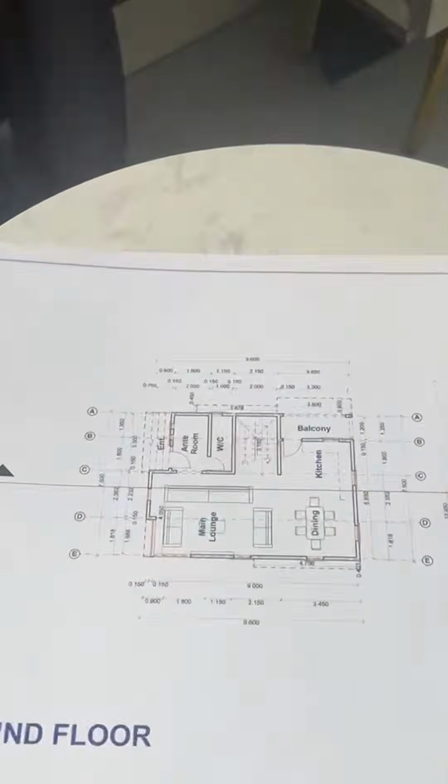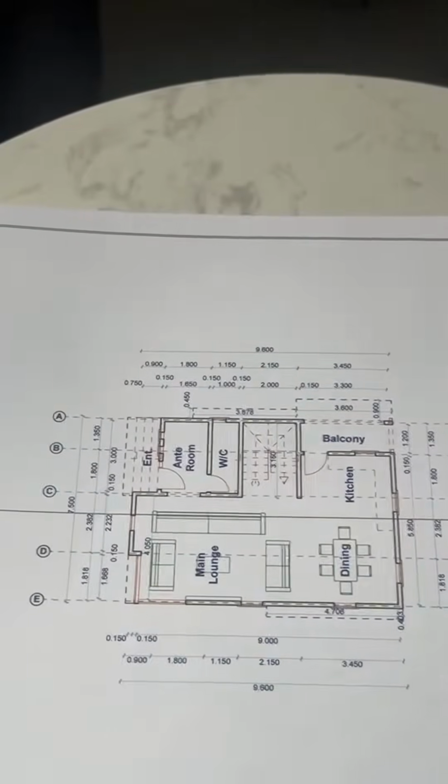So for us to cost a building plan, you can see these are the elements. Let me zoom in a little bit. Now this is the floor plan.